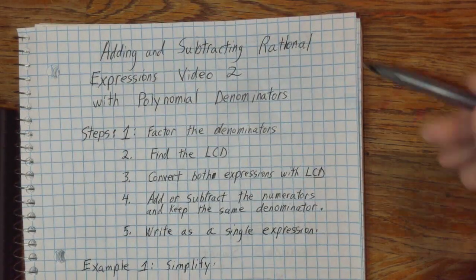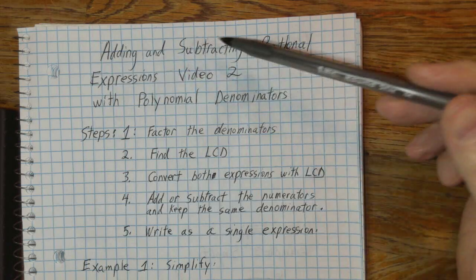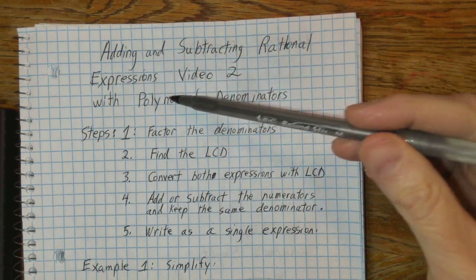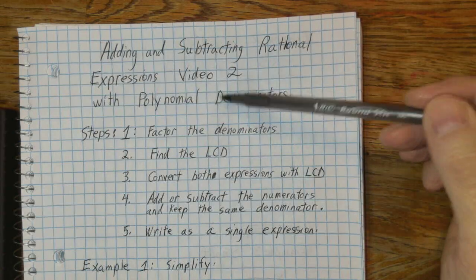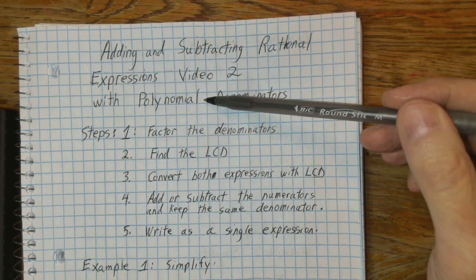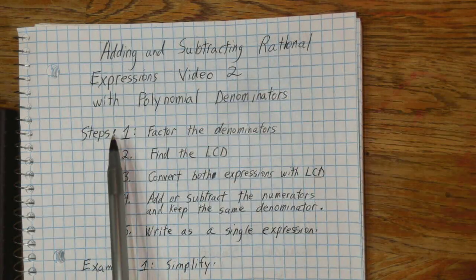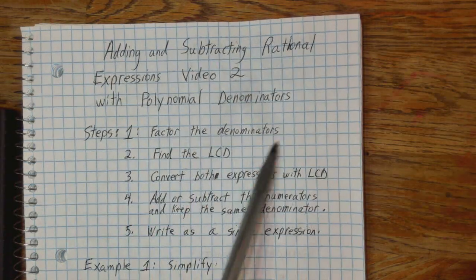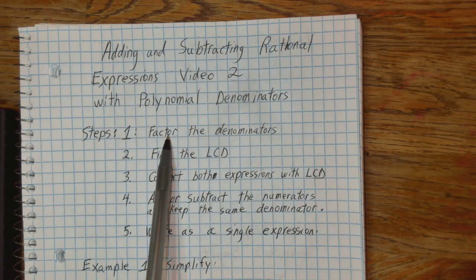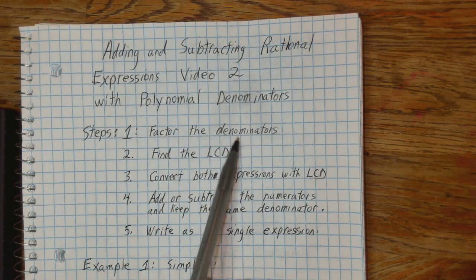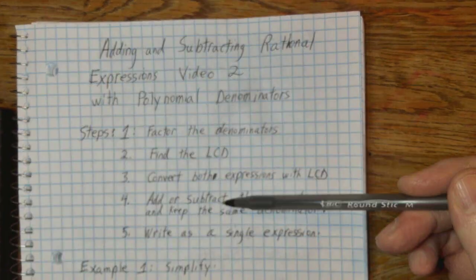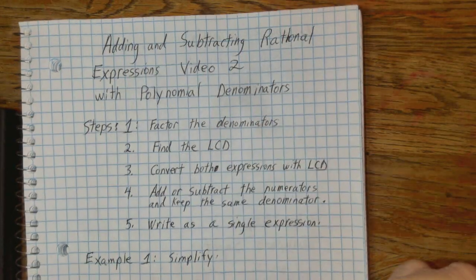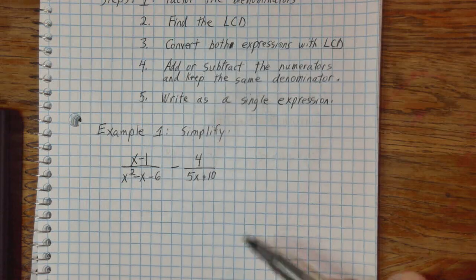Hi everyone, this is the second video on adding and subtracting rational expressions. This time the denominators are going to be polynomials, not just monomials like on the previous video. And the steps are the same for solving, except I do have a first step that we want to do, which is factor the denominators first and then do everything we were doing before. Alright, so let's get right into the examples.